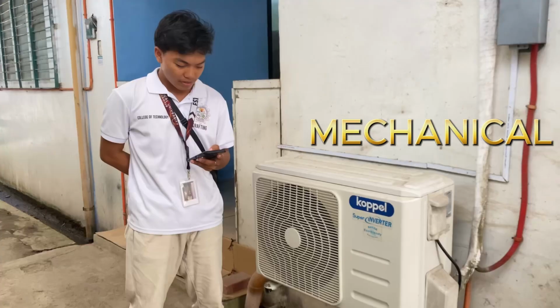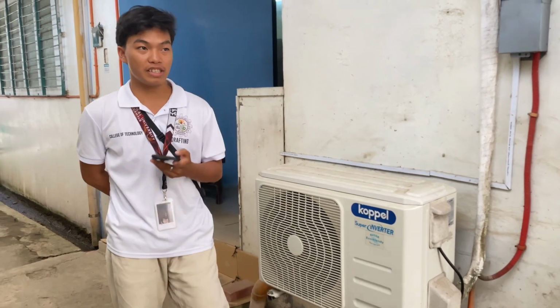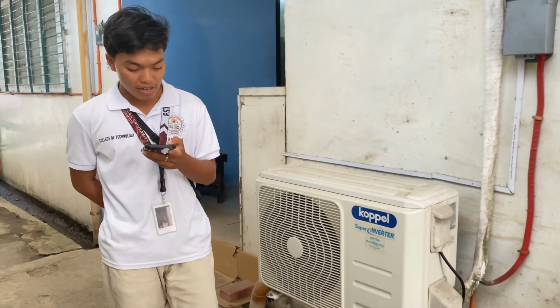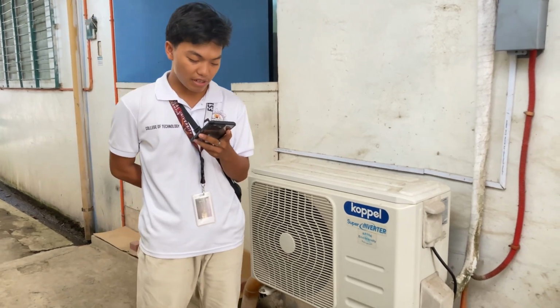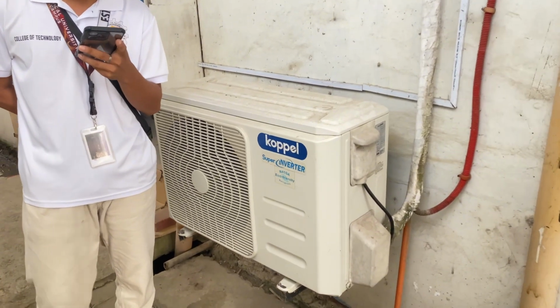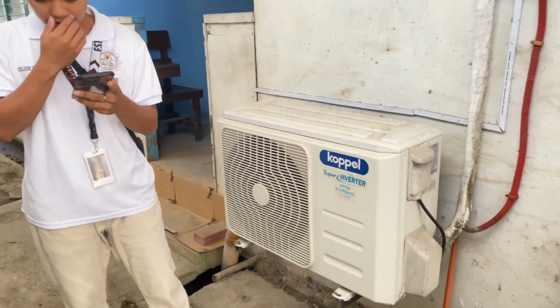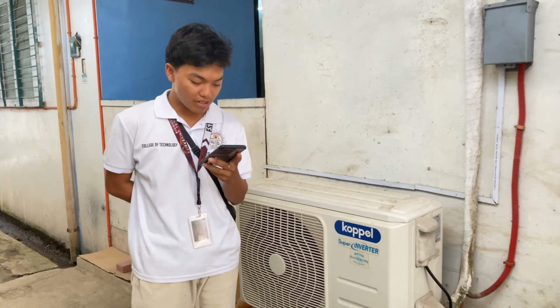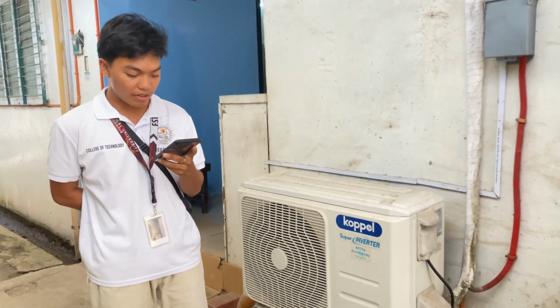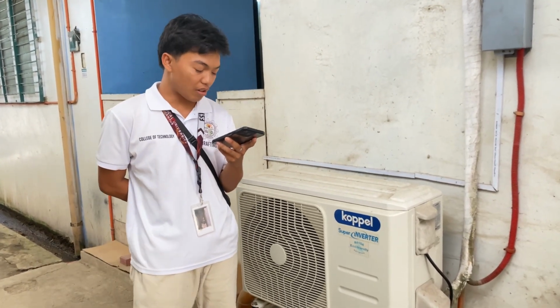Good day everyone, let's talk about mechanical. First is ACCU. ACCU stands for Air Cooled Condensing Unit. It's a specific type of condensing unit used in air conditioning systems that uses air to dissipate the heat generated during the refrigeration cycle. These units are commonly found in air conditioning systems that use direct expansion, DX, or cold cooling.